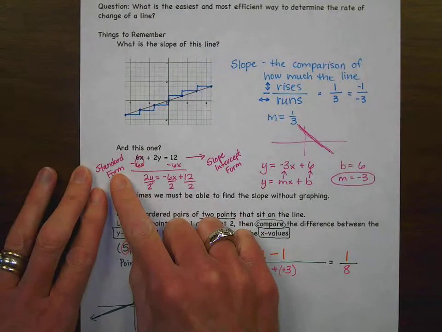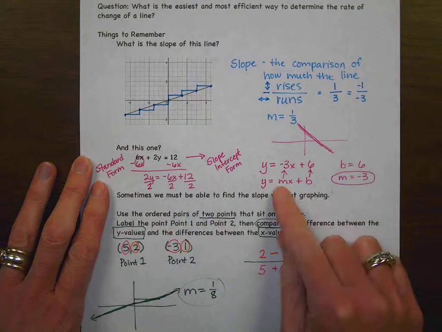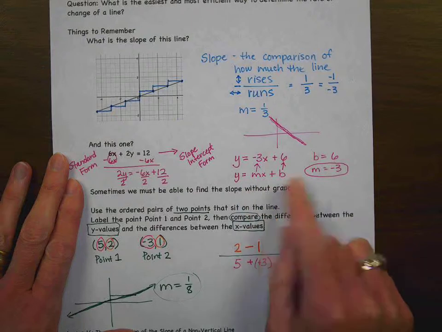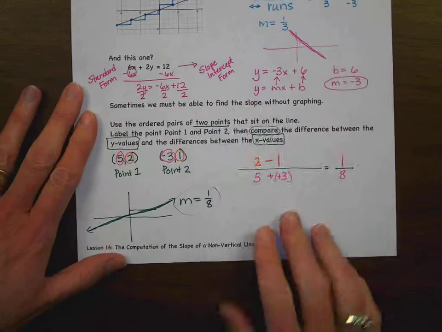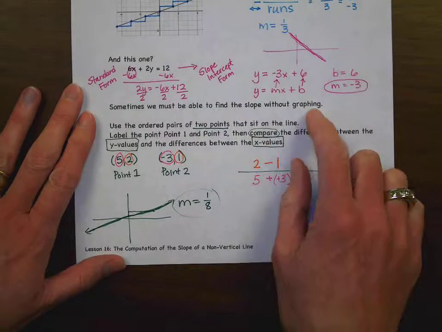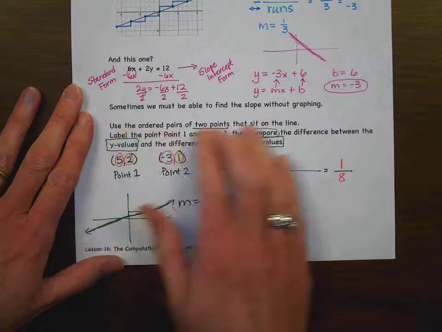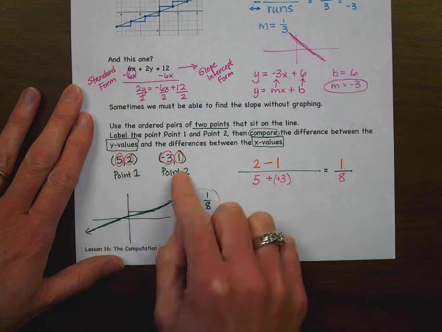Okay? If you're given an equation written in standard form, the best way to deal with this one is to turn it into slope-intercept form, and once you have that, then it's very easy to identify the slope because it's right there. It's labeled for you. Okay? And then the last way to do it, if you're not allowed to graph and it's not written in an equation for you, then you just pick 2 ordered pairs that are on the line.